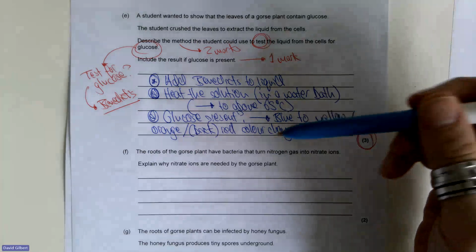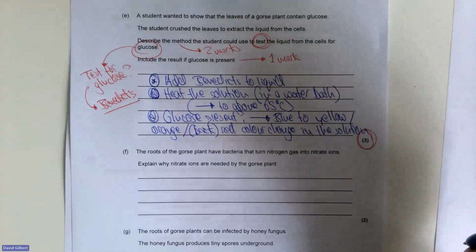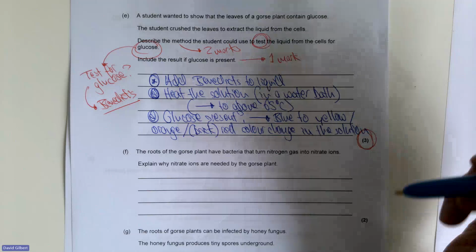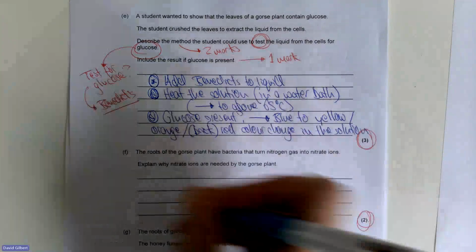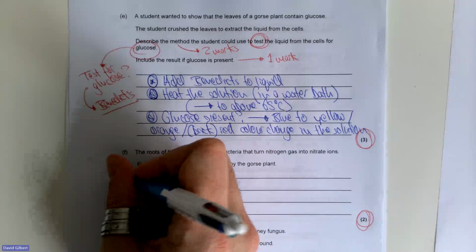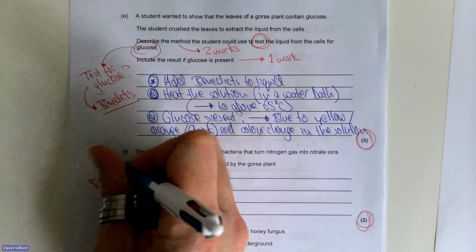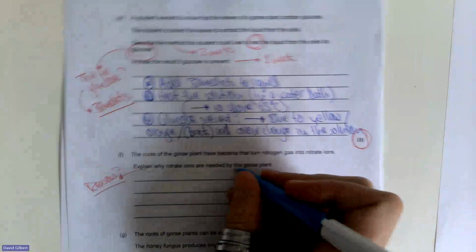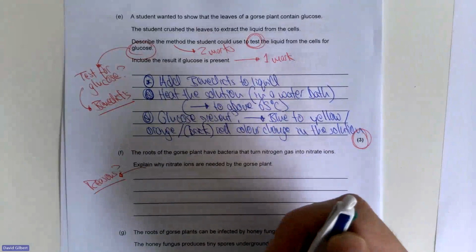Next question. The roots of gorse plant have bacteria that turn nitrogen gas into nitrate ions. Explain why nitrate ions are needed by the gorse plant. 2 marks. So remember that word explain is giving reasons. Why does the gorse plant take in nitrate ions? What are those nitrate ions needed for?